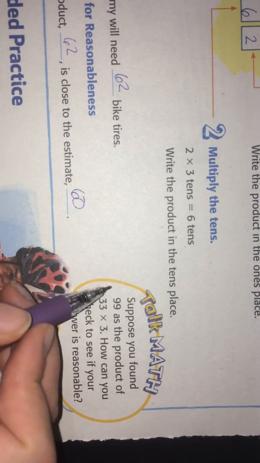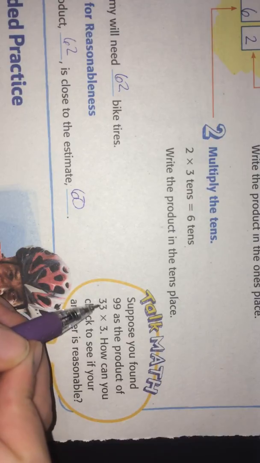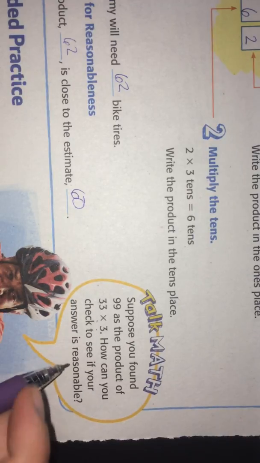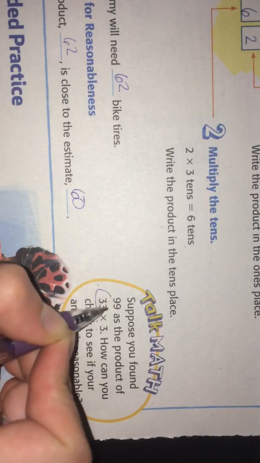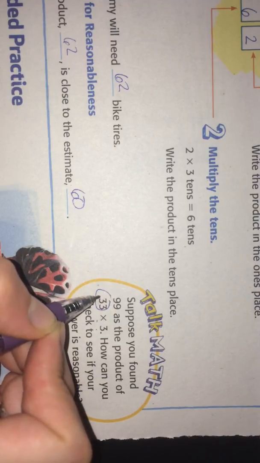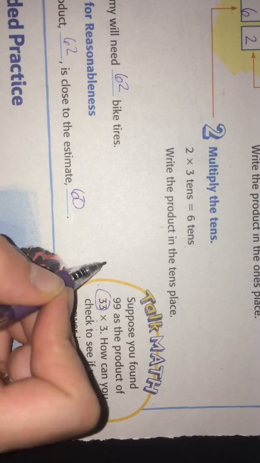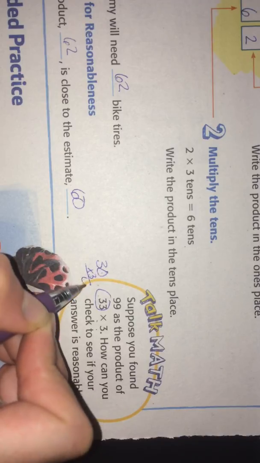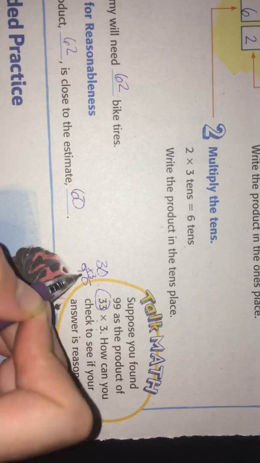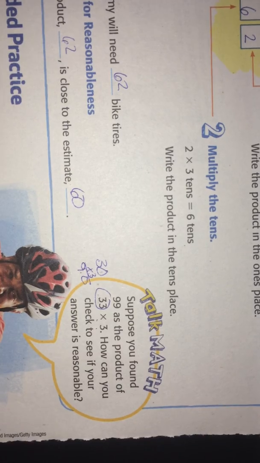So suppose you found 99 as a product of 33 times 3. How can you check to see if your answer is reasonable? Well, I would say 33 is about 30, so 30 times 3. 3 times 0 is 0. 3 times 3 is 9. Yeah, these are fairly close, so I think I probably did it right.